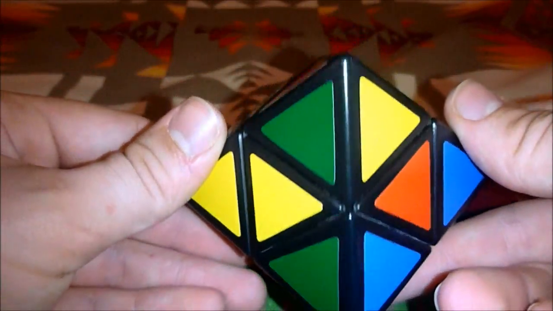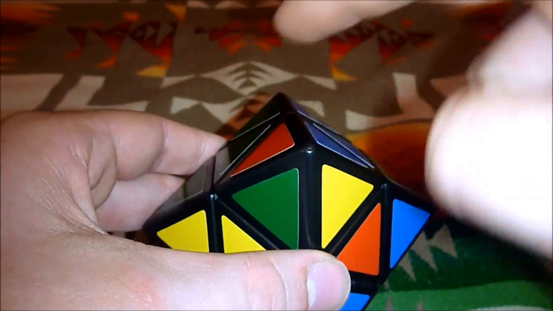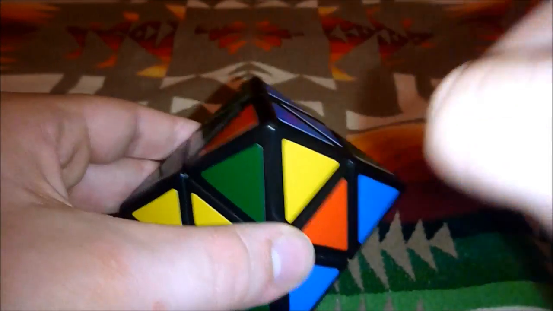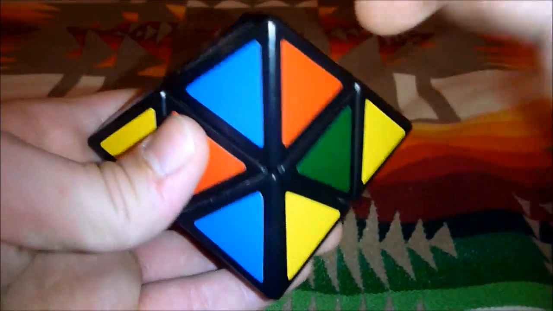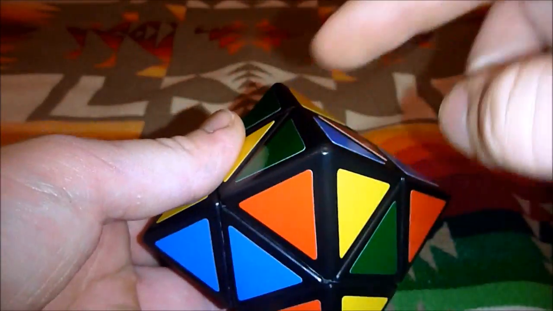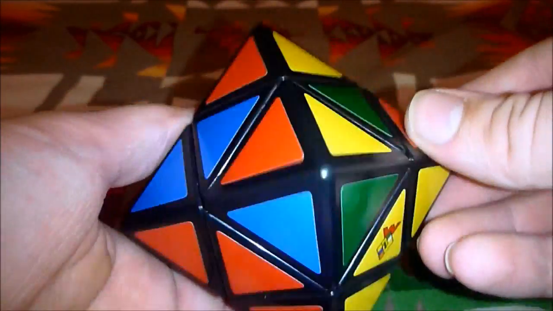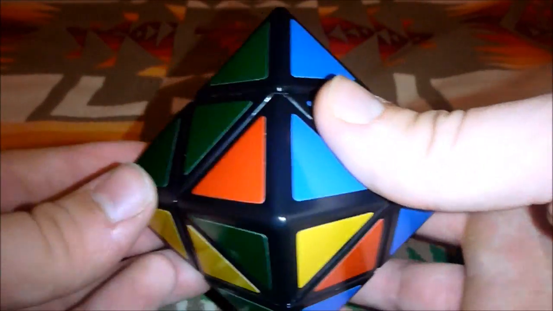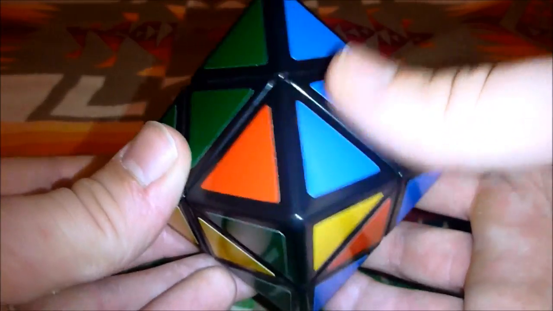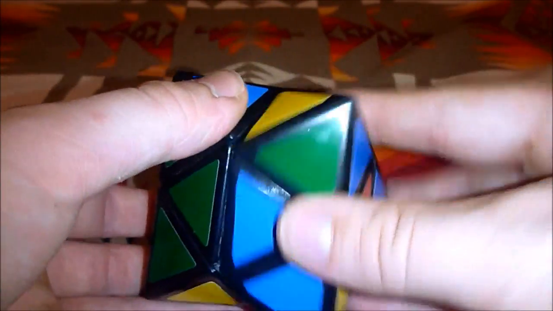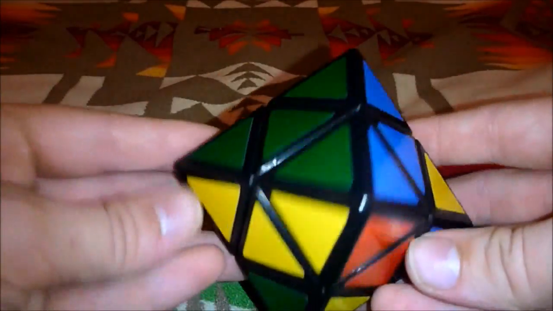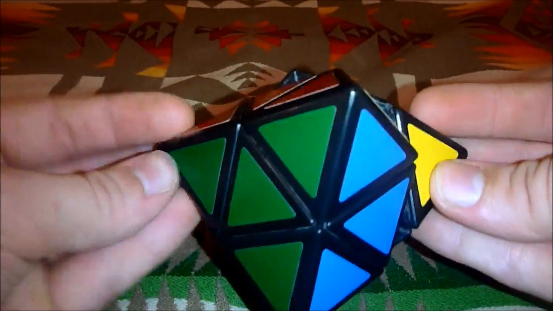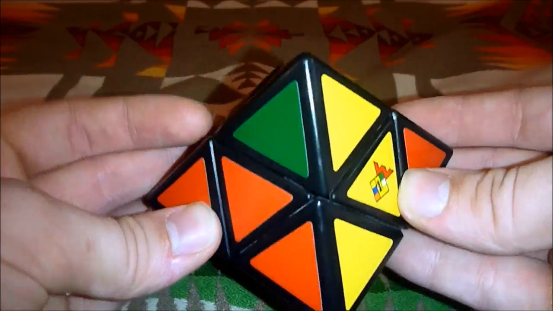So now to solve this, we need a piece that is green, blue, and red, going clockwise. That piece is on the opposite side, so we're going to do the same algorithm again, like this. Alright, good. So now I'll be able to show you the parity error.